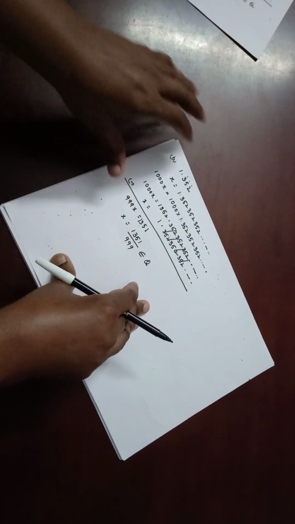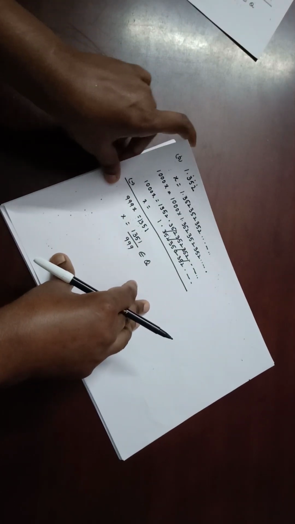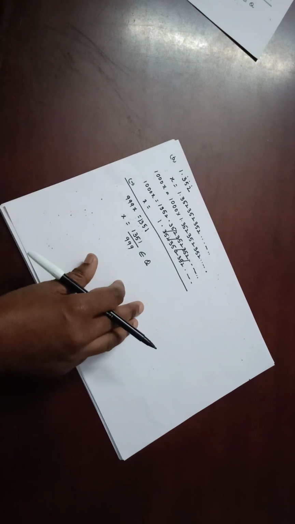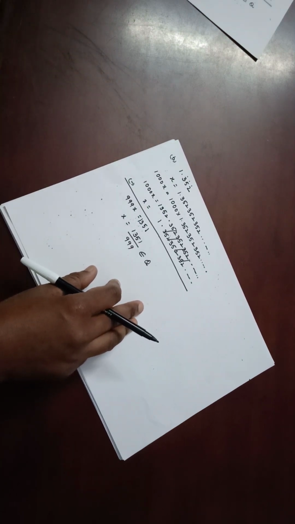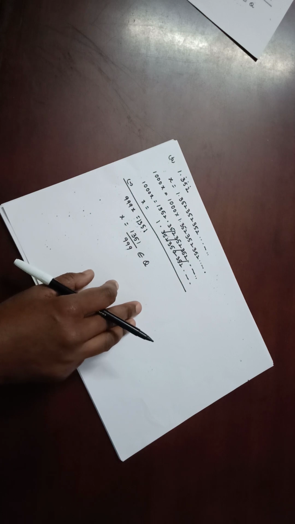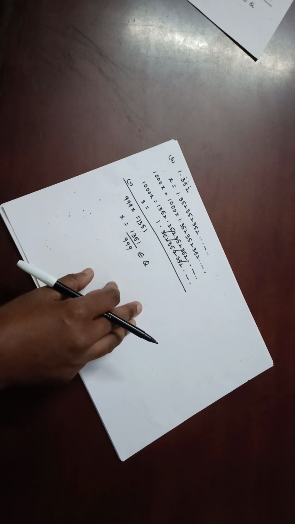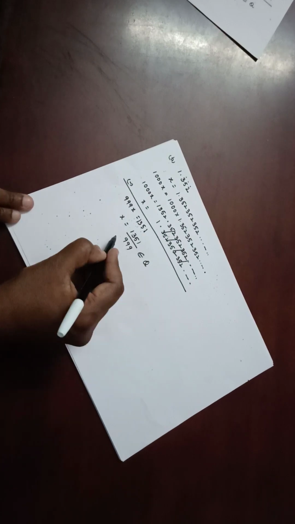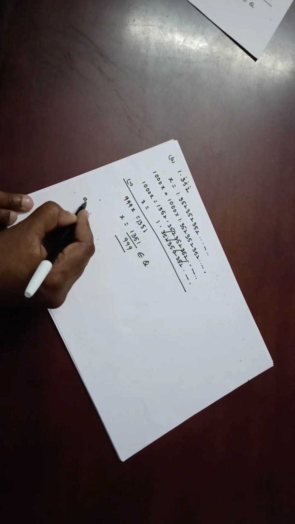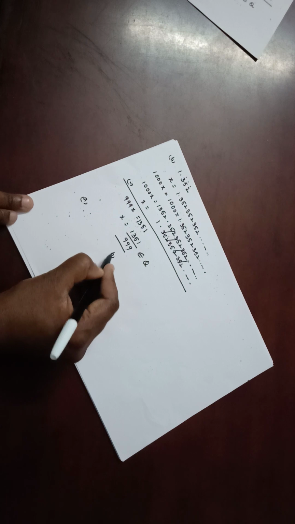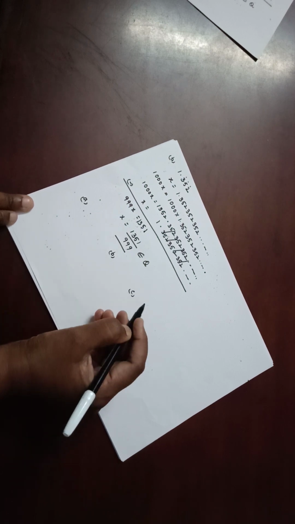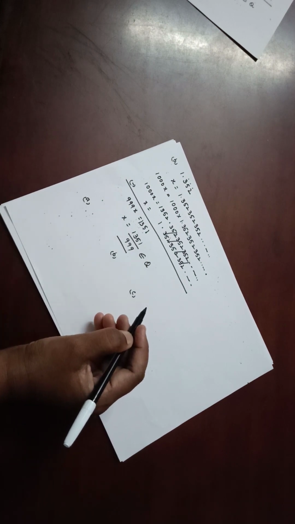Okay, fractional form. Next I want to explain some problems. A, B, C and more bits are given, and you have to say whether they are rational or irrational.